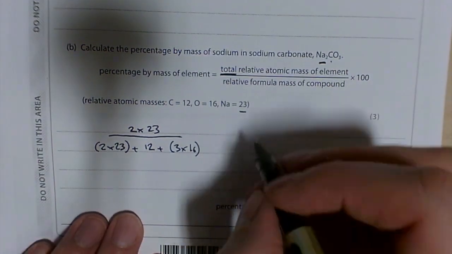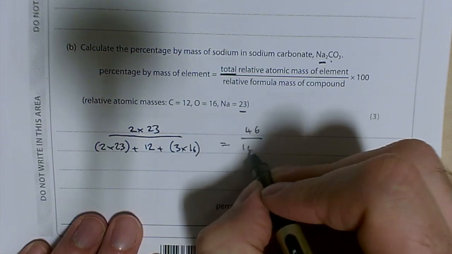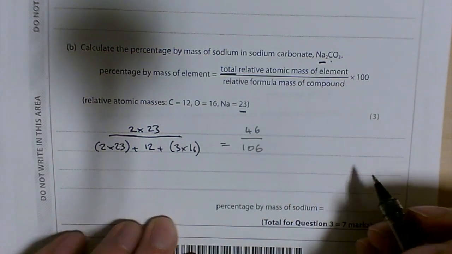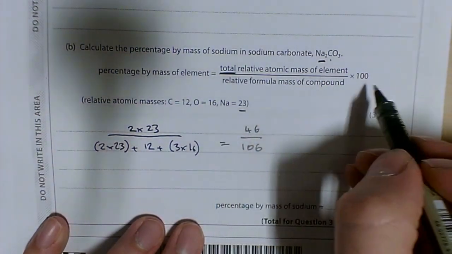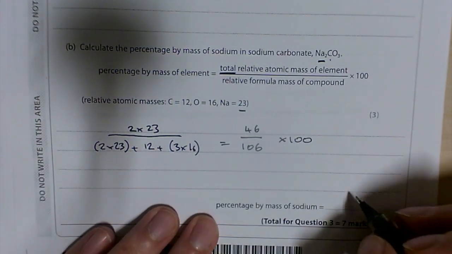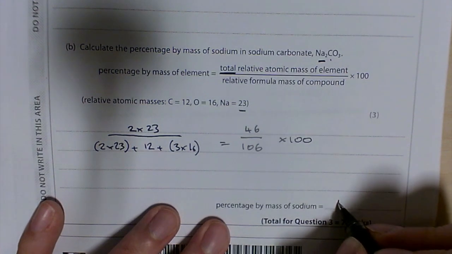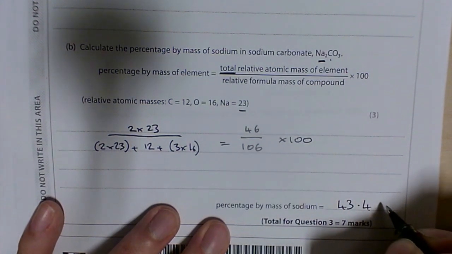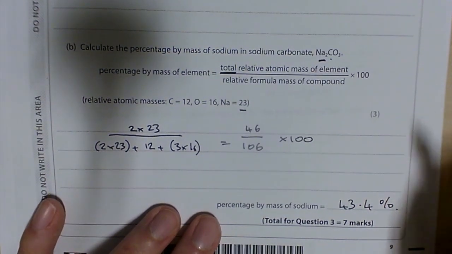And you end up, if you do all of that working out, with 46 divided by 106. And then if you then use this bit and multiply by 100, you end up with an answer for your percentage by mass of the element of 43.4%.